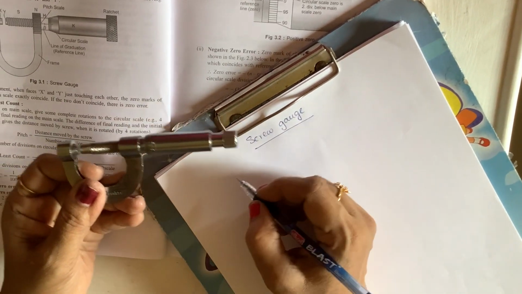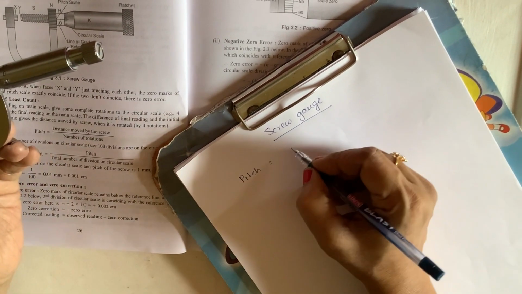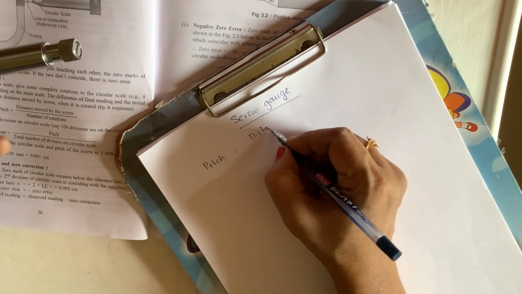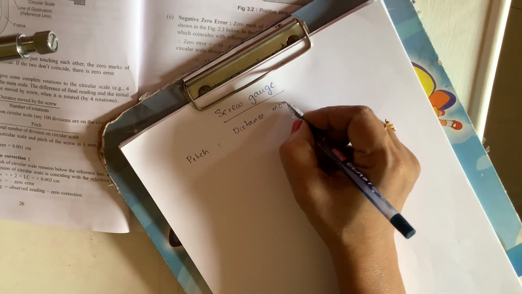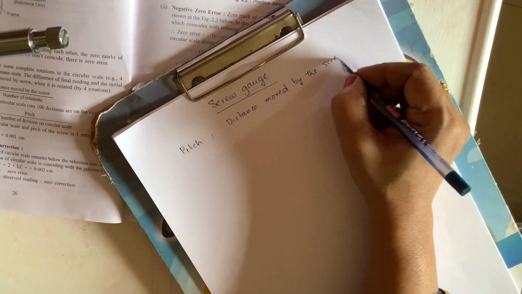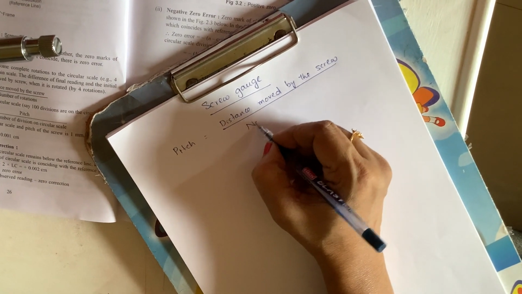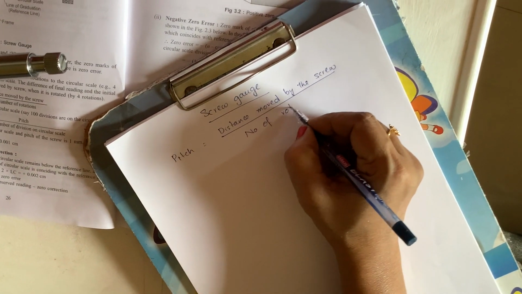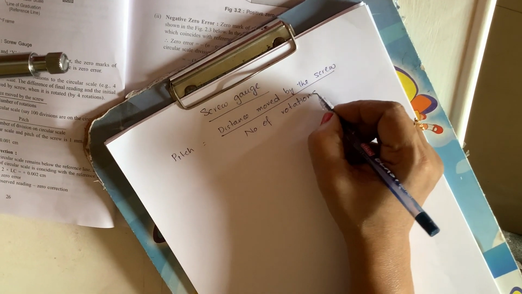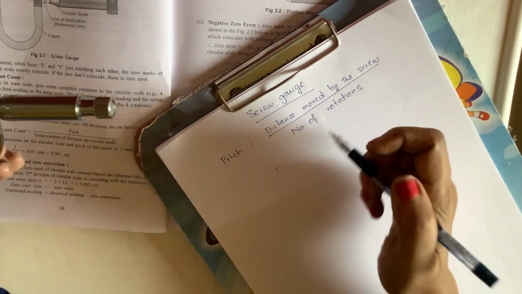First thing we have to know is pitch. Pitch means distance moved by the screw divided by number of rotations. So what I have done here, I have rotated for only one rotation.